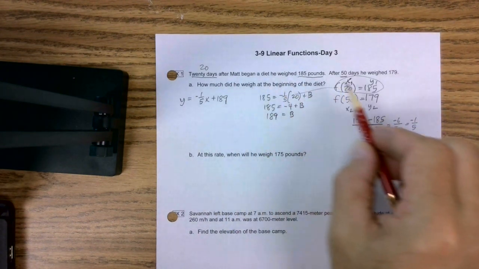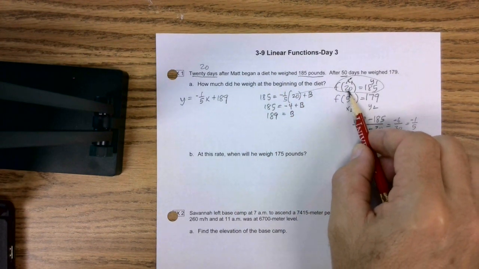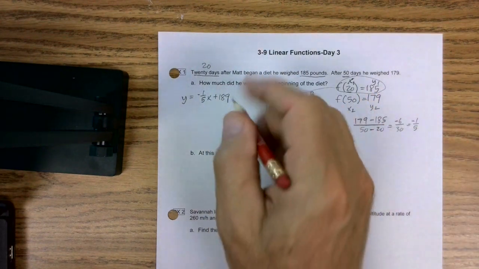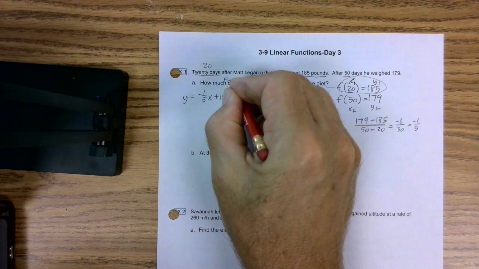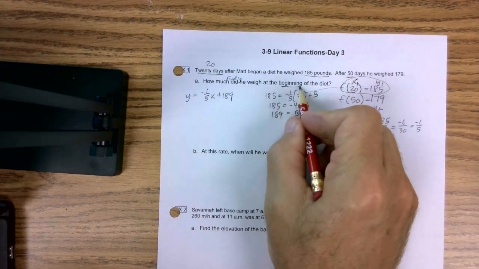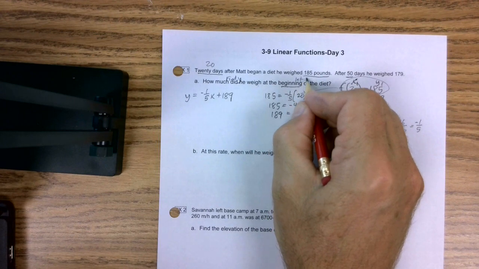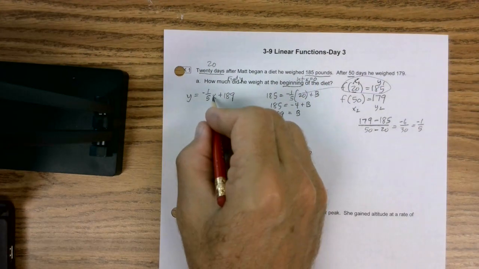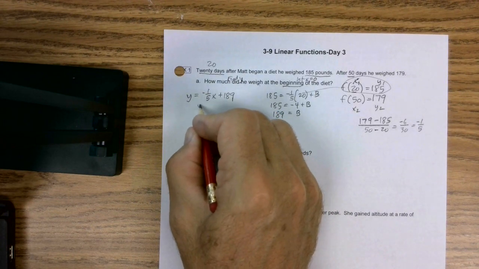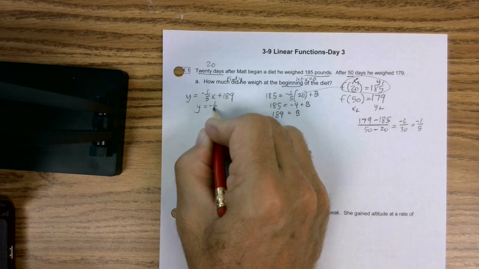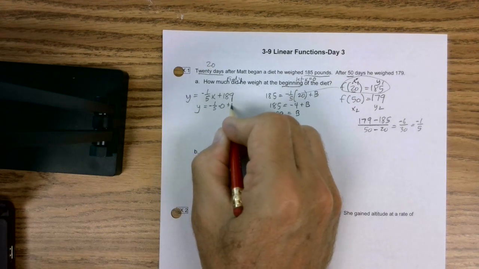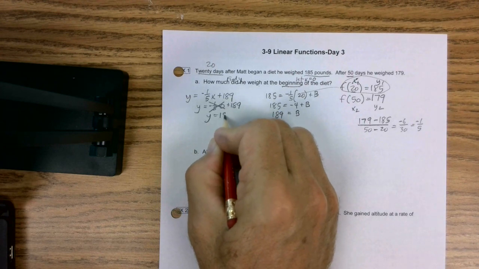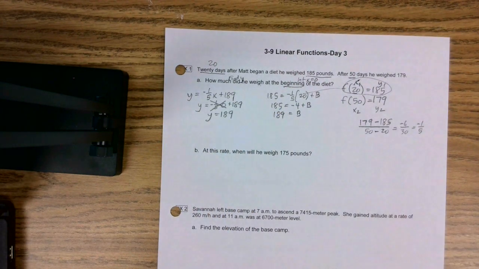Now stop right there. Look at the way you set things up. X is number of days. Y is how much he weighs. So it's saying find Y at the beginning of a diet, which means let X equal 0. In other words, he hasn't started dieting yet. So if we put a 0 in there, it'd be Y equals negative 1/5 times 0 plus 189. Well, obviously it's going to be 0 there. So his initial weight was 189 pounds.